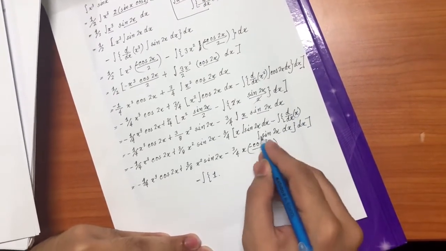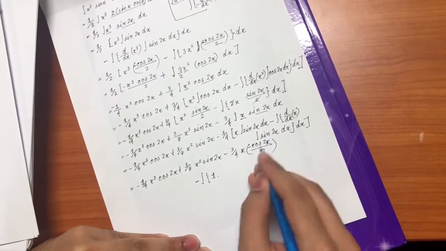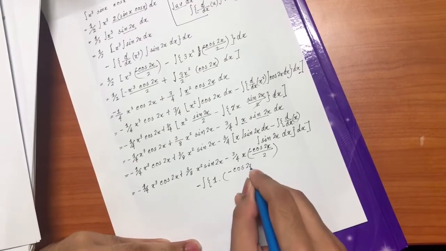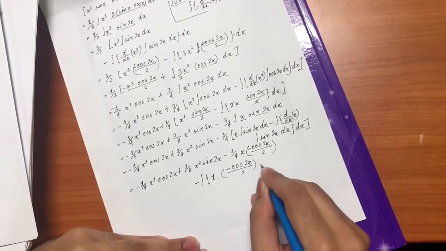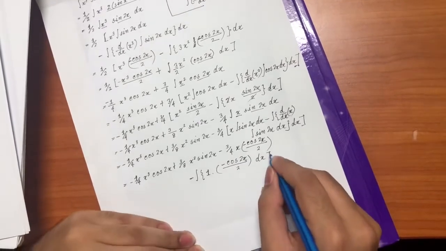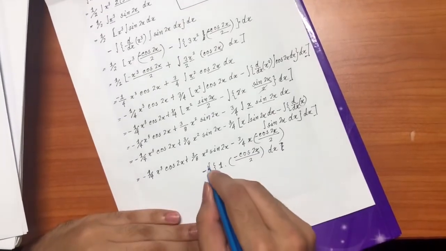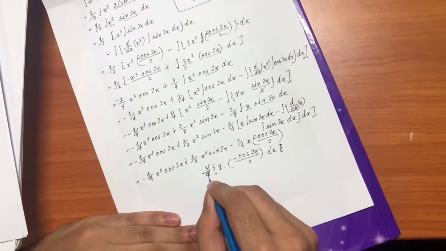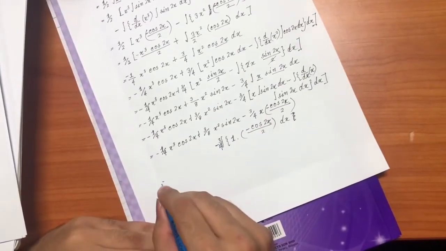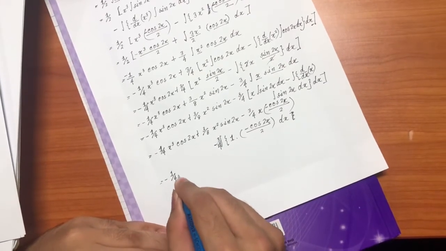And if we do integration of sin x, it will again become just like this, minus cos 2x divided by 2. Sorry, I forgot 3 by 4. And then we are approaching our answer.